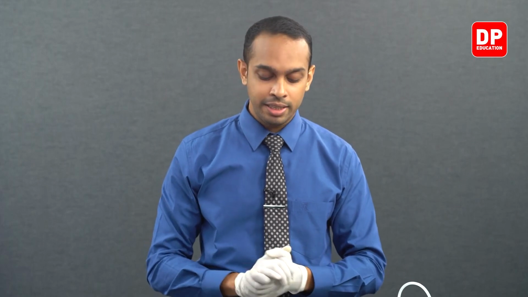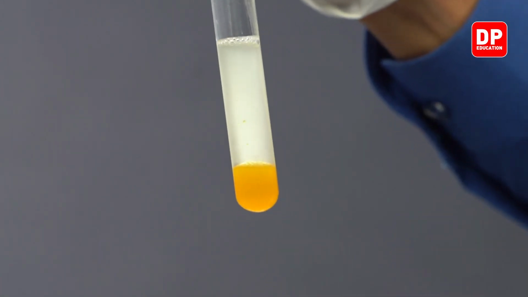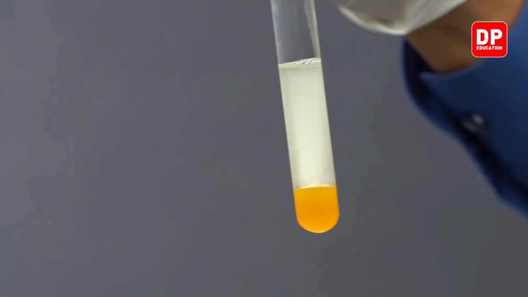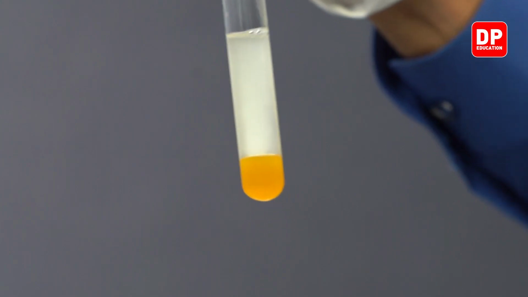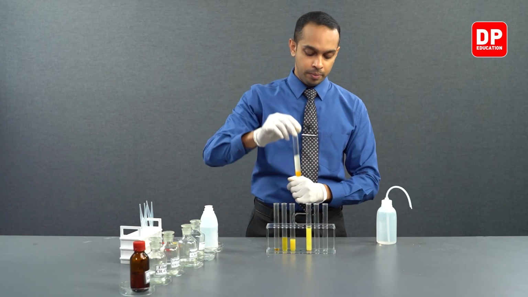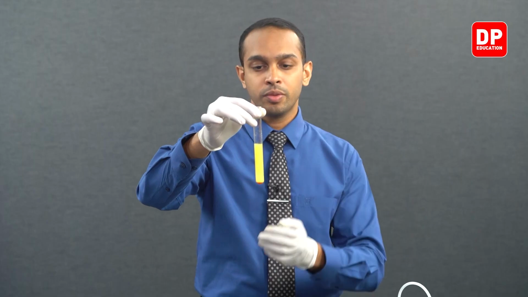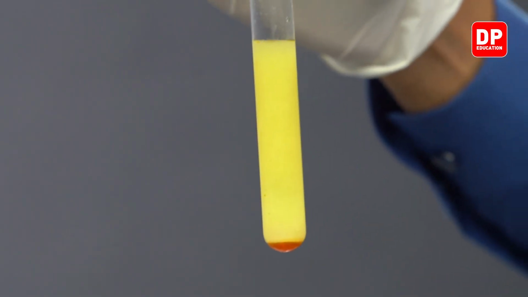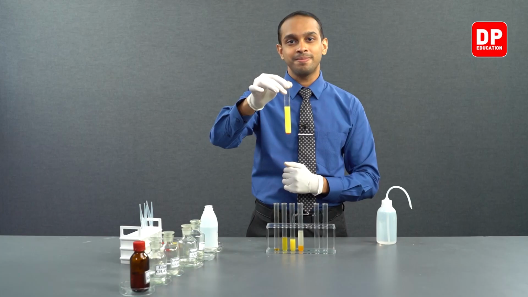And then we took an aromatic aldehyde, benzaldehyde. You can see upon addition of 2,4-DNP, benzaldehyde started forming a yellow-orange color precipitate. Now this precipitate is more towards the orange color. And then upon addition of 2,4-DNP to acetophenone, it also formed an orange or yellow-orange color precipitate, as you can see here.